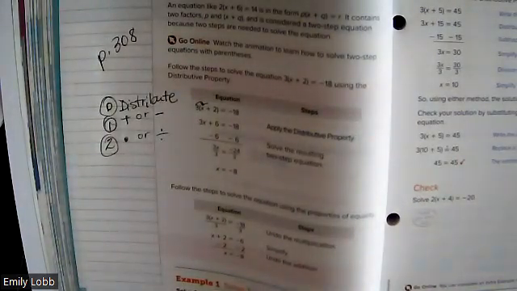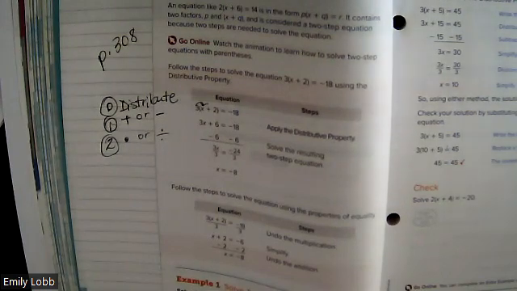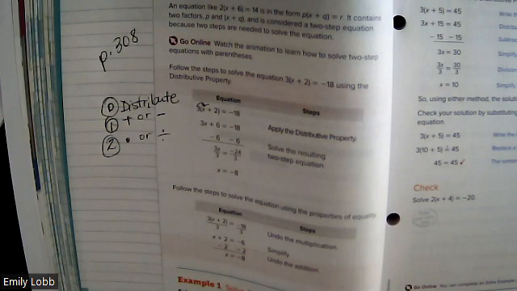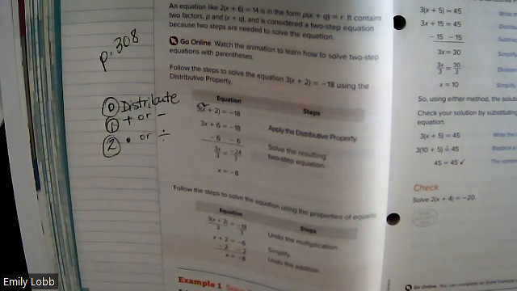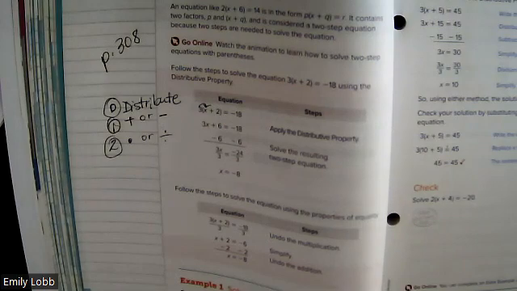What undoes multiplication? Allison, I'm not talking to you again. Turn your body around and quit disrupting other people. Now. Keep going. Don't be tempted to be turned around. Put both of your knees under your desk. There you go. All right.